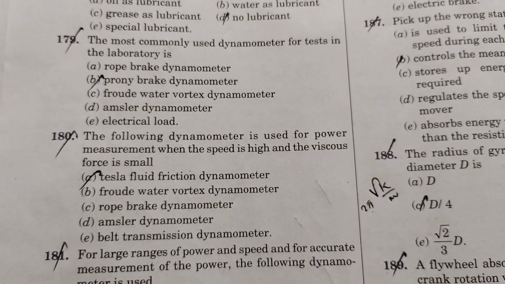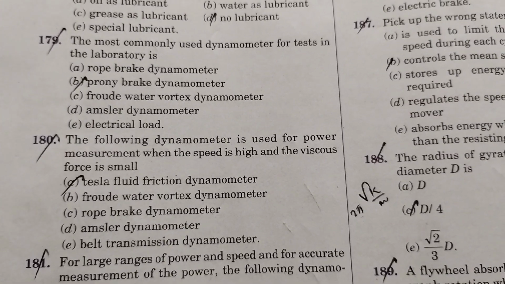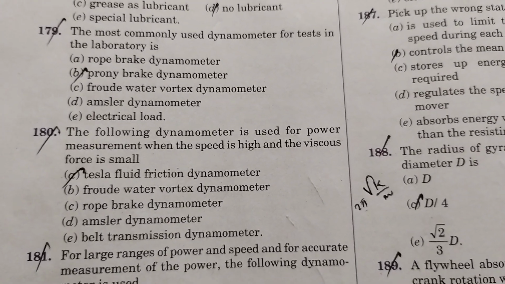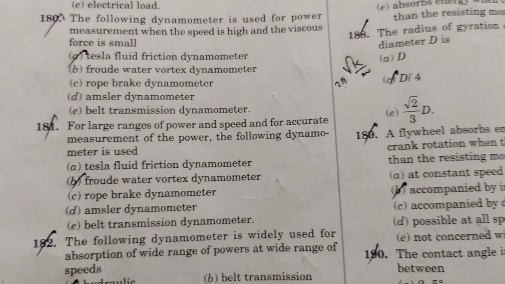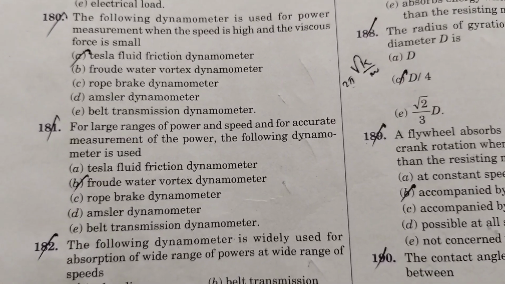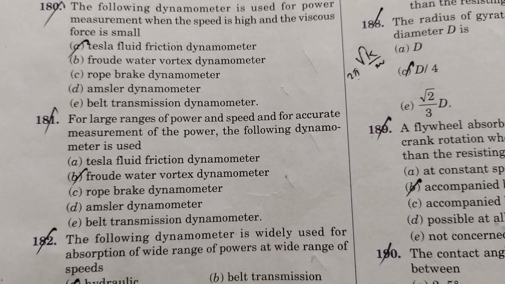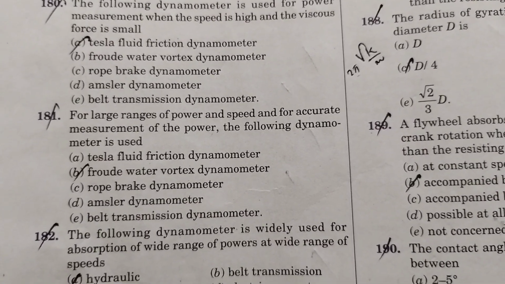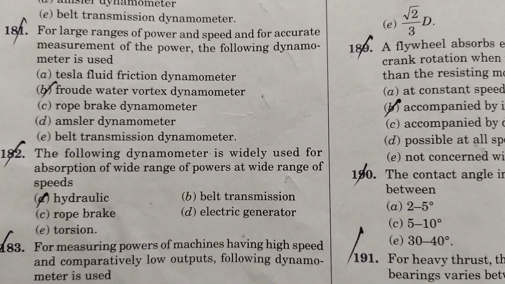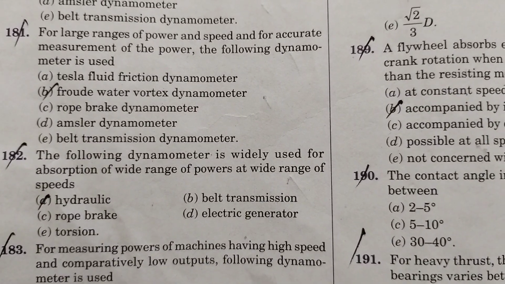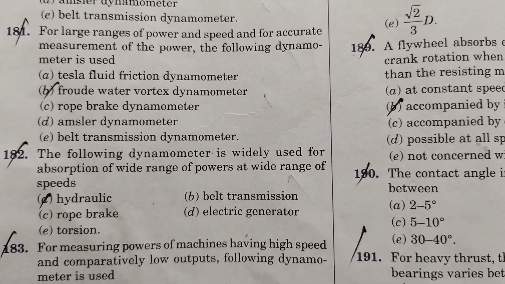The following dynamometer is used for power measurement when the speed is high and viscous force is small: fluid friction dynamometer. For large ranges of power and speed and accurate measurement of the power, the following dynamometer: Froude water vortex dynamometer. The following dynamometer is widely used for absorption of a wide range of power at wide range of speeds.